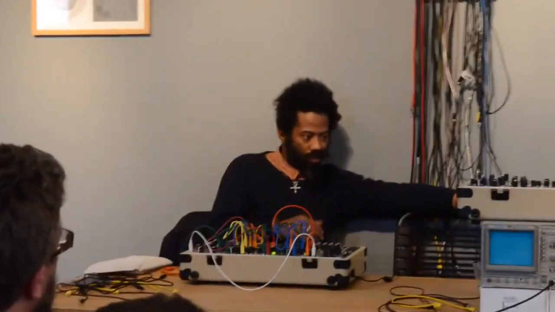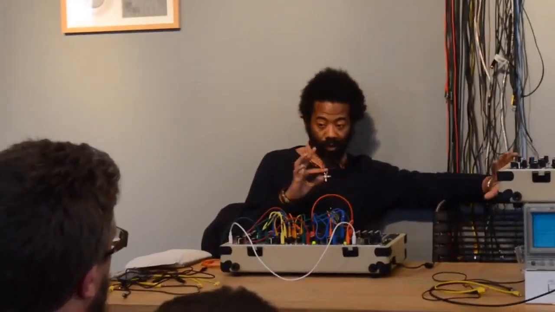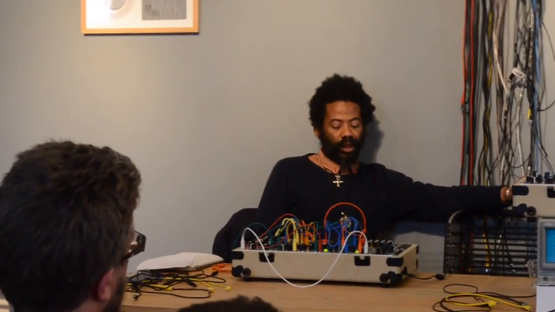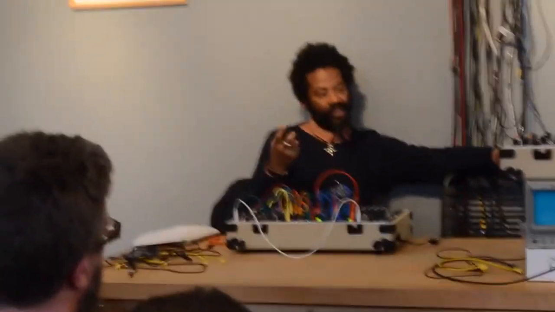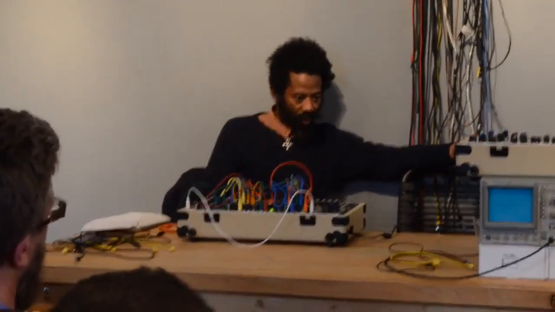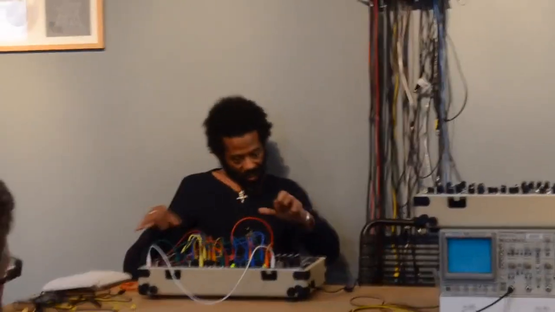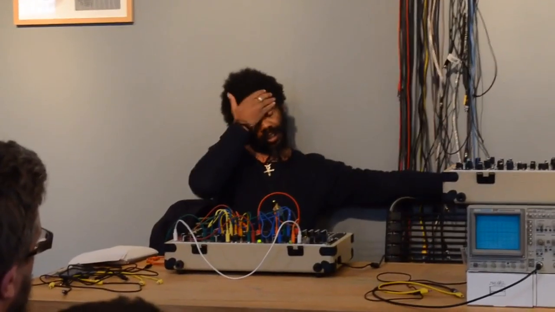I've been interested in synthesis for many, many years, since I was very young. I love the sound of a Minimoog or an ARP Odyssey, these hardwired synthesizers with keyboard controllers.